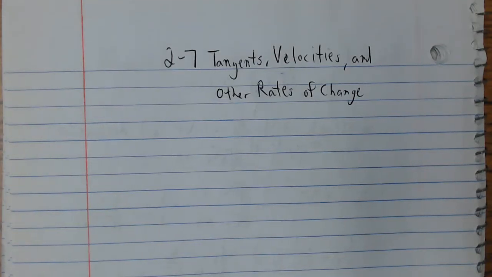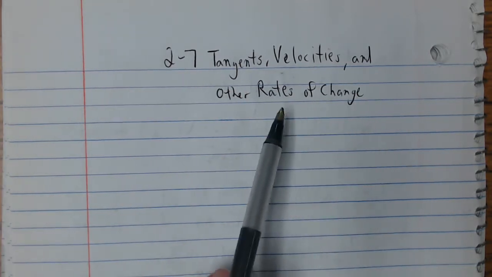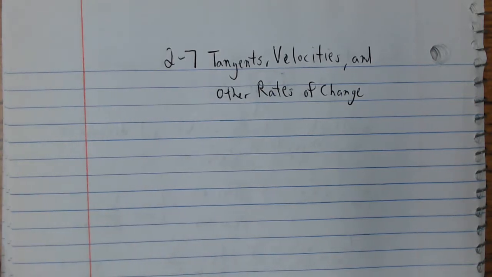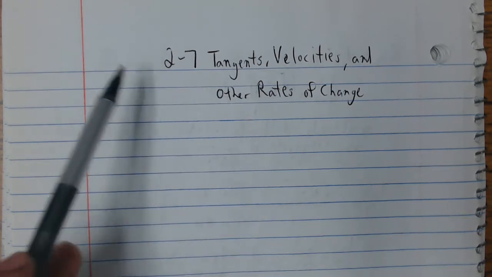Okay, so today we're going to talk about tangents, velocities, and other rates of change. A couple of nice results of this section have to do with the fact that with tangents, velocities, and other rates of change, we're practically doing the same thing over and over and over. So you'll notice as we're going through these notes, and when I define these tangents, velocities, and other rates of change, I'm pretty much rewriting the same thing over and over. There are just some minor differences between the two.